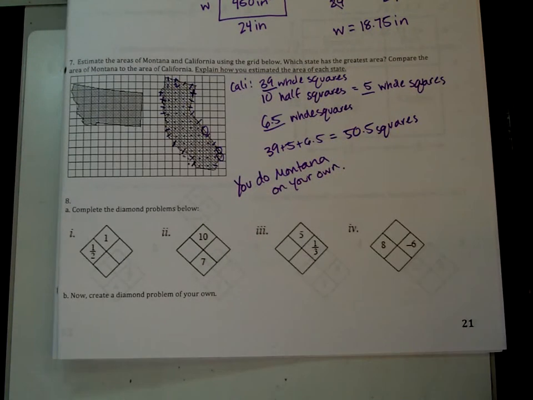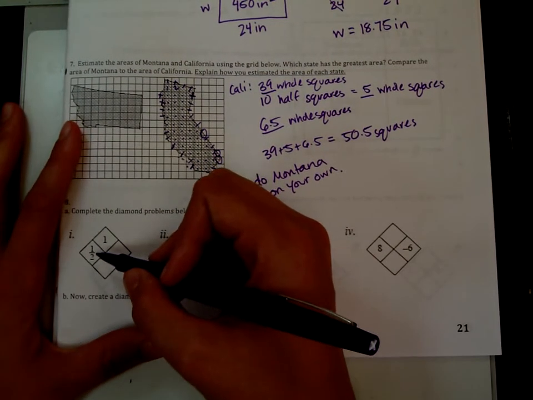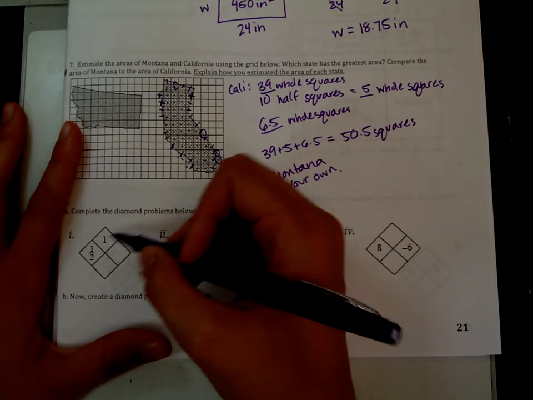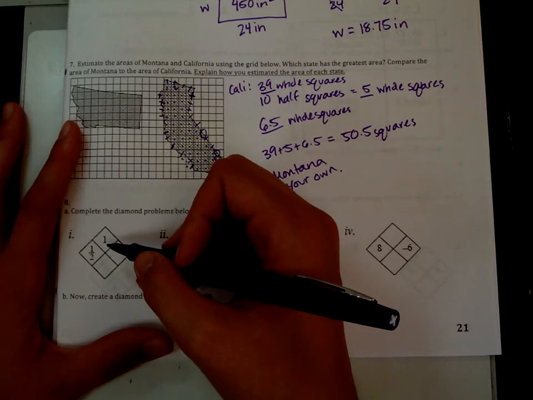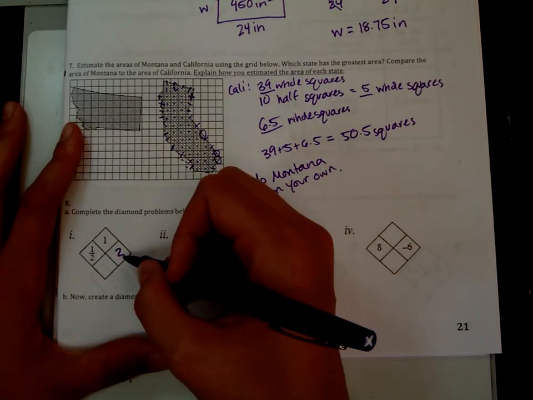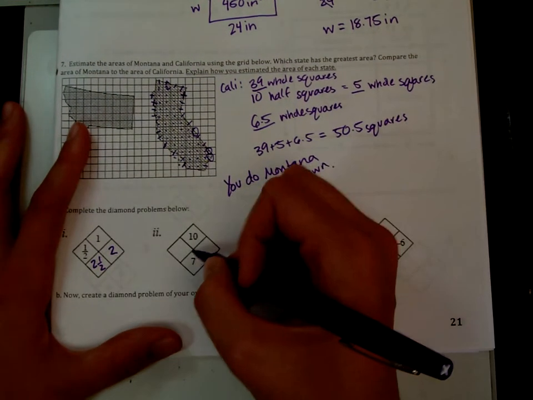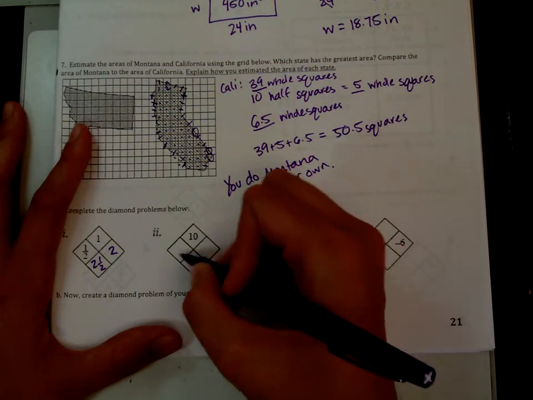Complete the diamond problems below. So what number times 1/2 gives you a whole? So how many halves do we need to make a whole? We need 2 halves to make a whole. And then 2 plus 1/2 is 2.5. Two numbers that multiply to make 10 and add to 7 are 5 and 2.